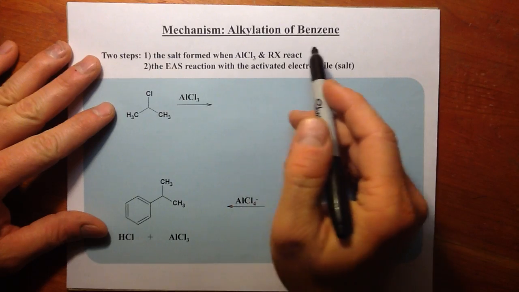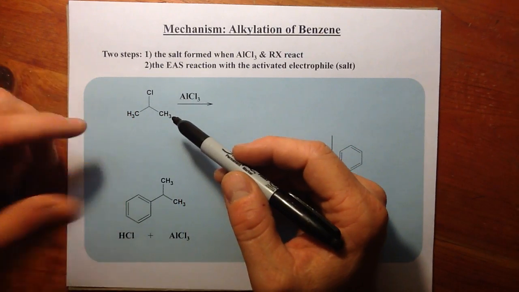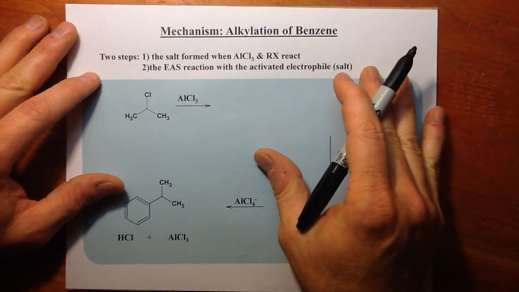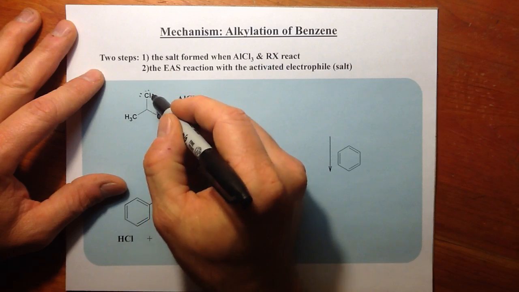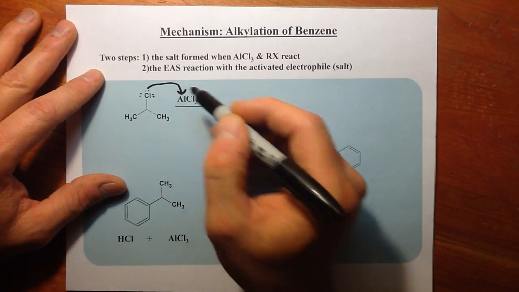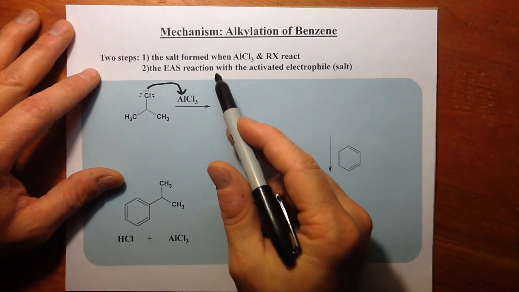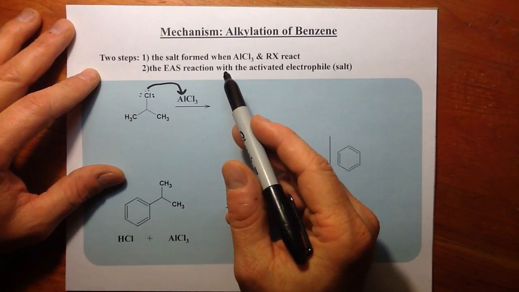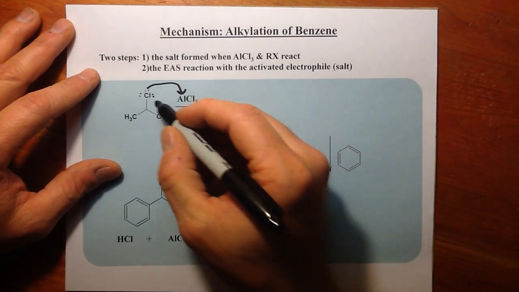So the mechanism for that reaction involves first the formation of an alkyl carbocation. So the salt needs to form, and again, we may not get a full salt, but it is practical to draw out what that salt would look like, because we do have to consider rearrangement in most cases.